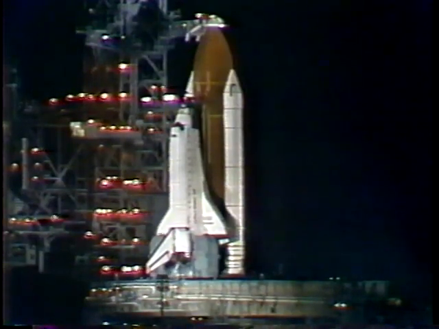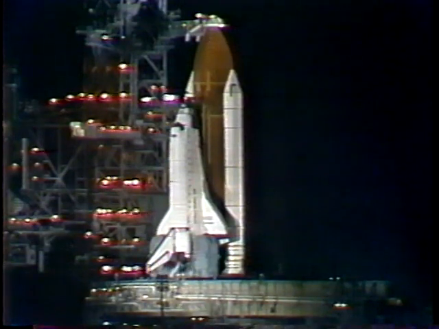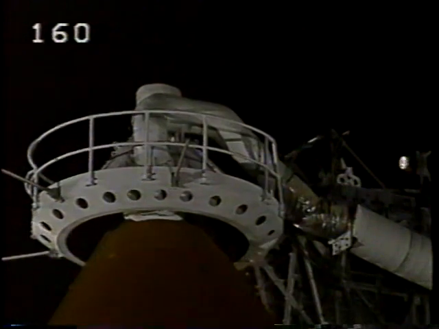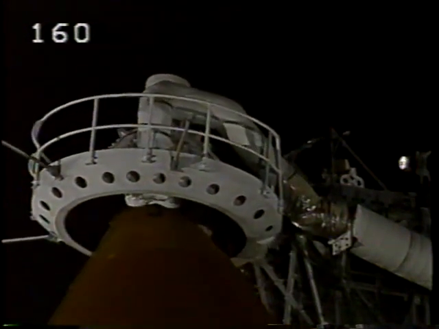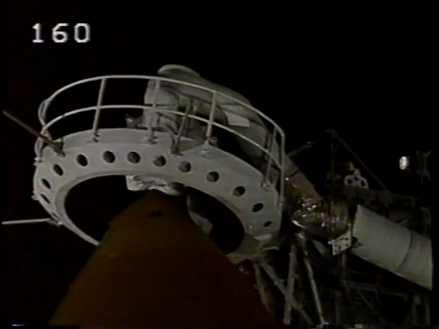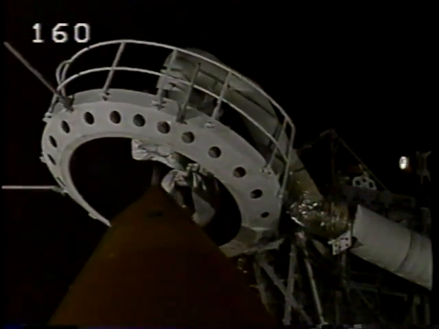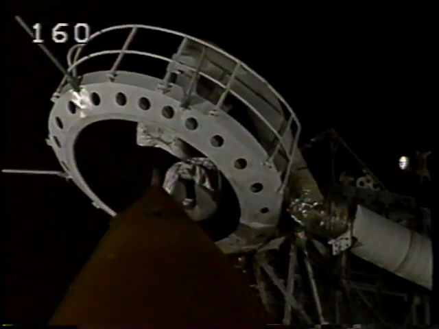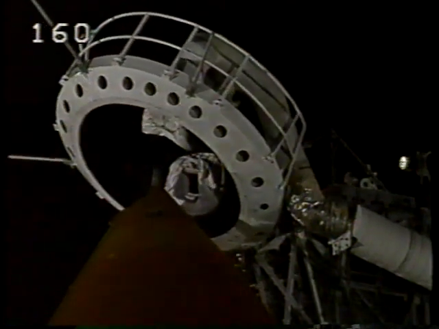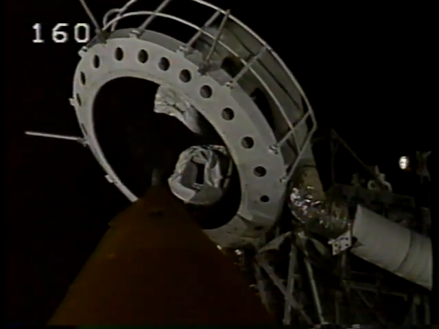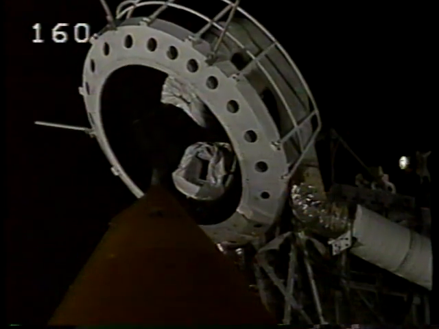CLT, clear caution and warning memory. Verify no unexpected errors. Alert. The flight crew will close and lock their helmet visors in the next few seconds. OTC, TLT, caution and warning memories clear, no unexpected faults. Copy. Flight crew, close and lock your visors and initiate O2 flow. Flight crew out.